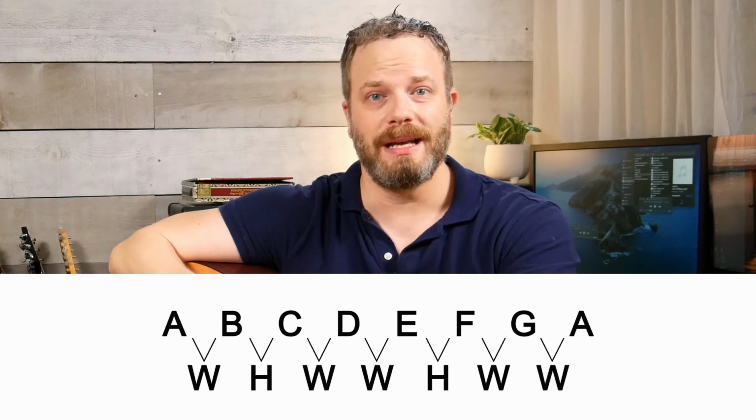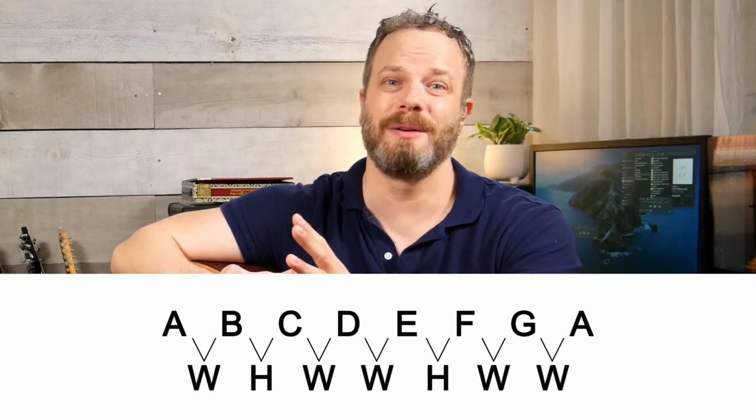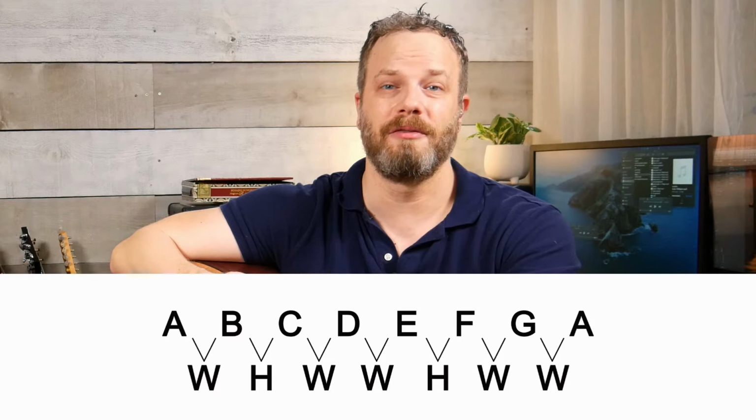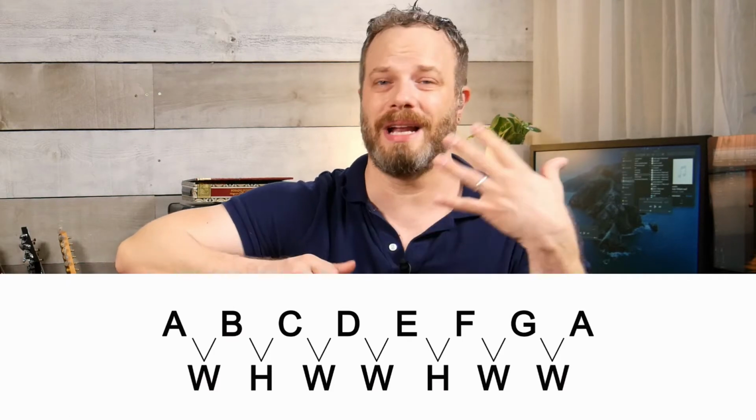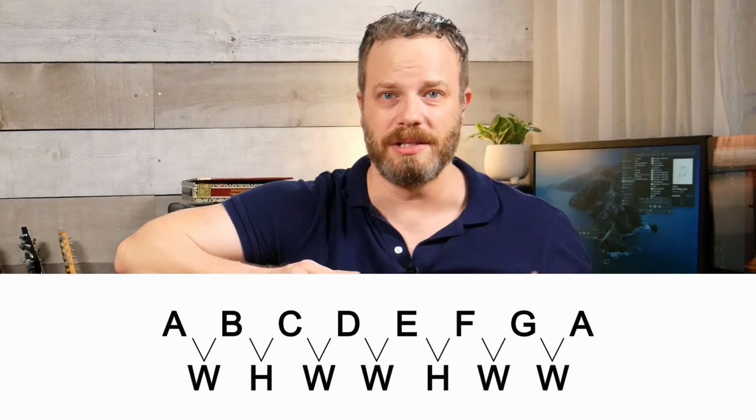The B, C, and E, F rule states that any 2 adjacent notes in the natural musical alphabet have a whole step between them unless they're B and C or E and F. B and C and E and F only have a half step between them. So that's just something you're going to have to memorize and go over a bunch until you get it ingrained.